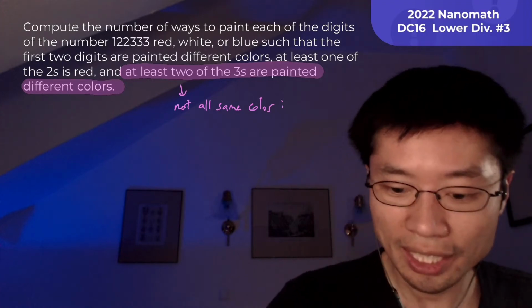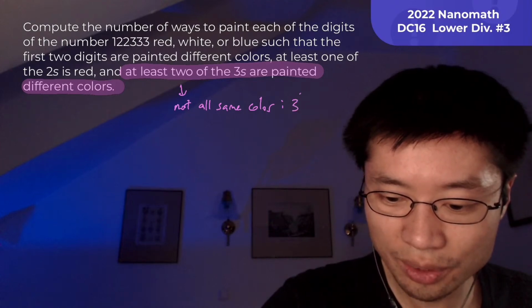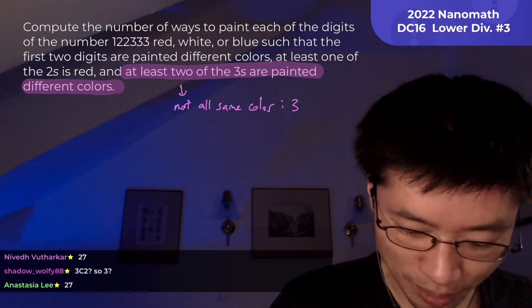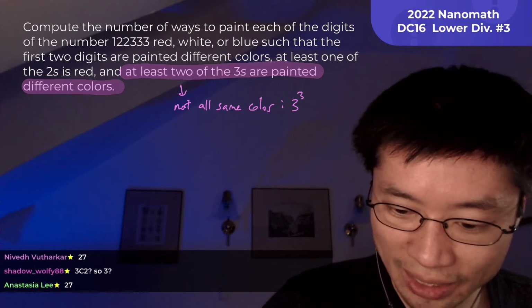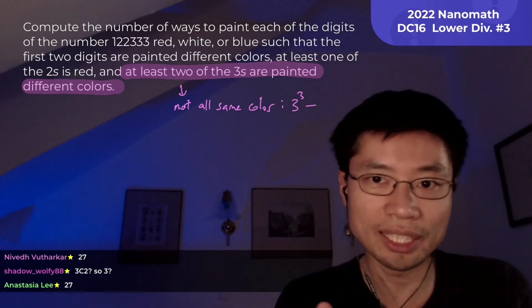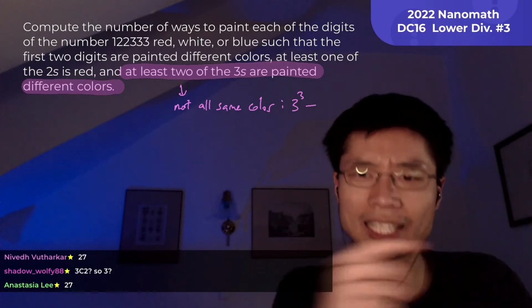Is it 27? It's actually 27. There are three cubed ways. There's going to be a minus sign, don't worry. So let me write this more legibly. I need to have a 3 cubed minus something, right? Because 3 cubed is the number of ways that I can just color the threes with three choices for each one. And now how many do I subtract?